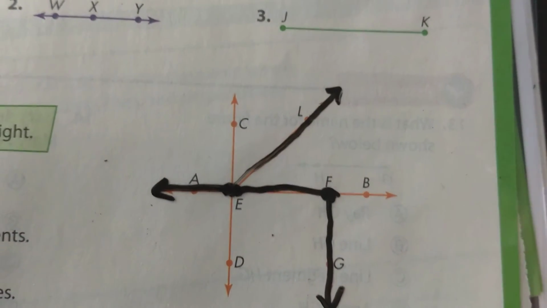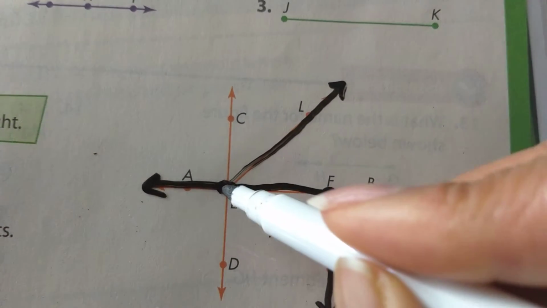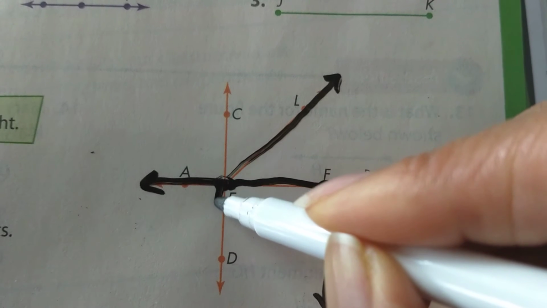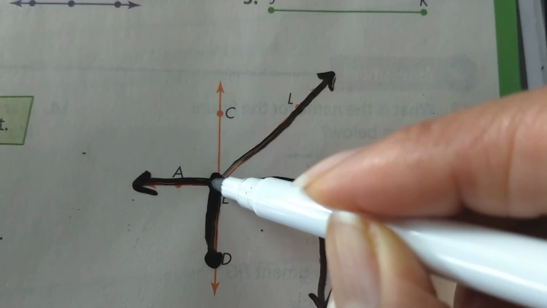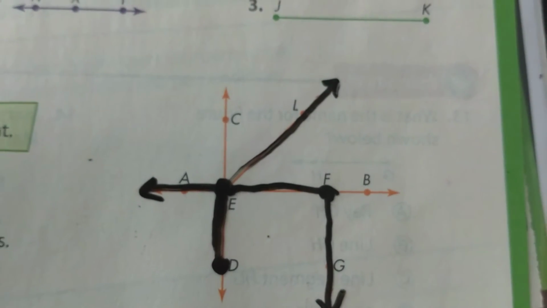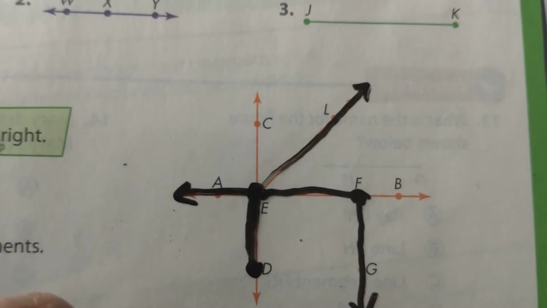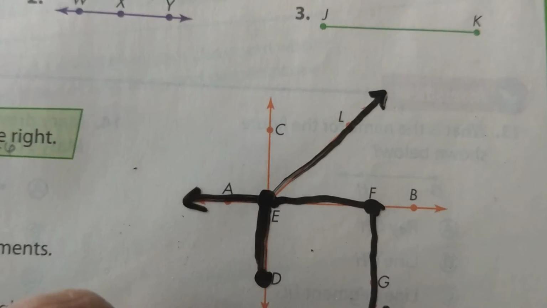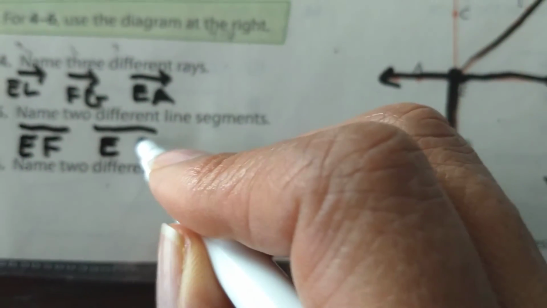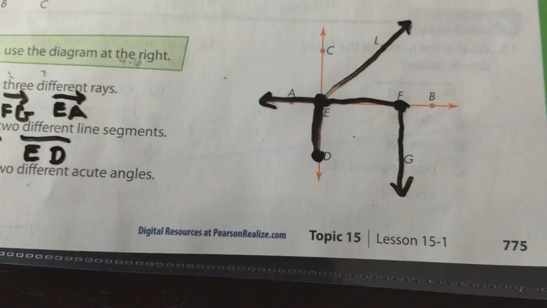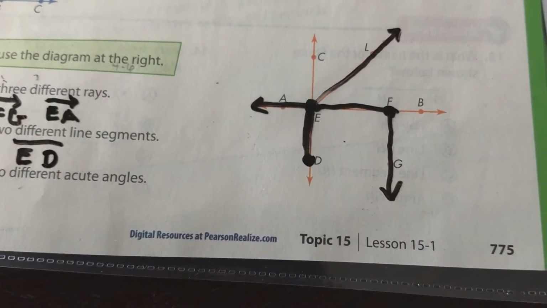How about line segment ED? That's a line segment. So line segment ED. Okay. Now we have rays and we have line segments.